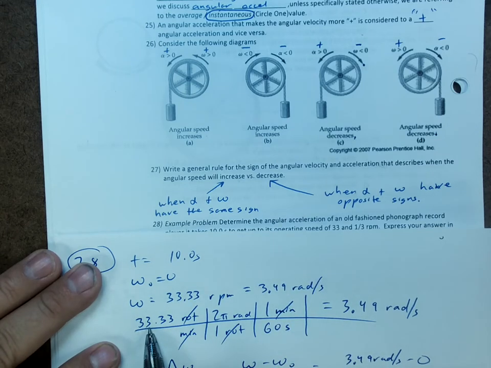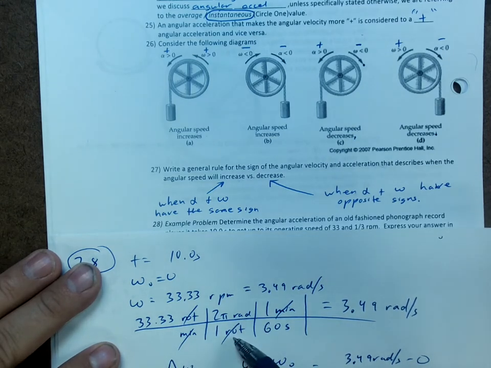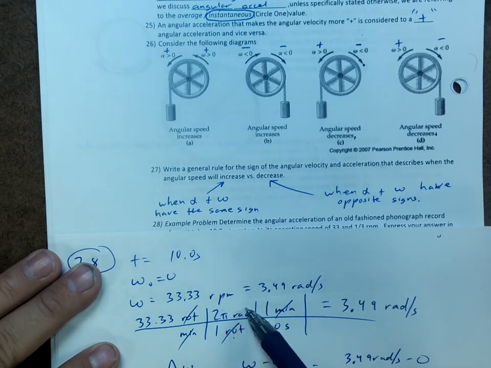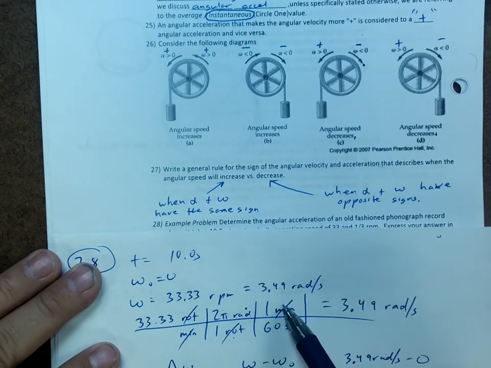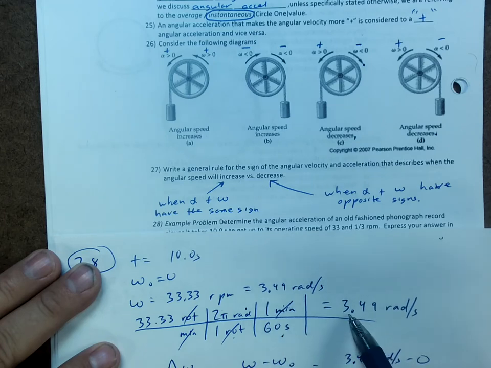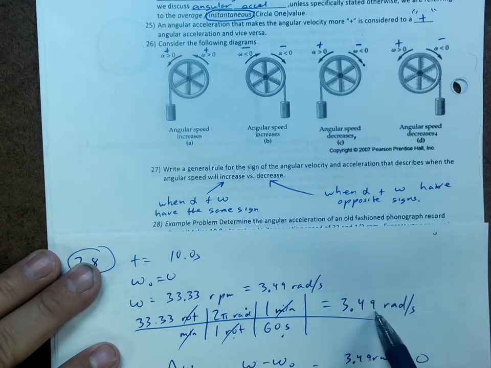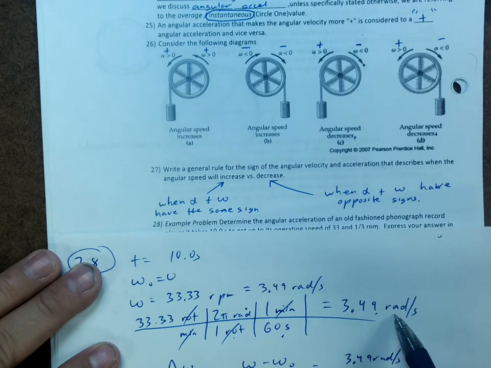So 33 1/3 rotations per minute. One rotation is 2 pi radians. And in a minute, we have 60 seconds. When you do the conversion, you get 3.49 radians per second.